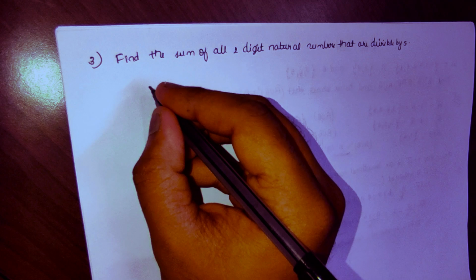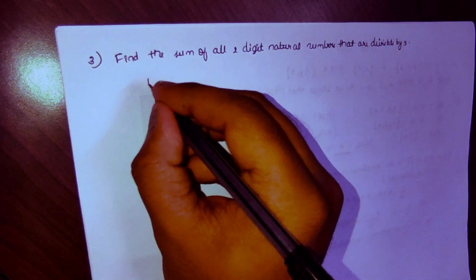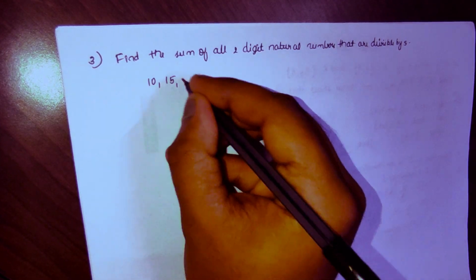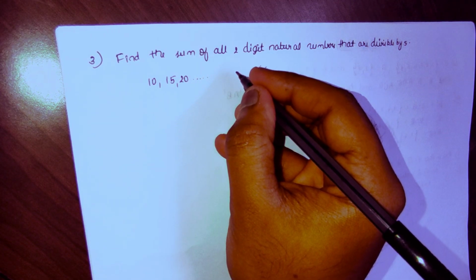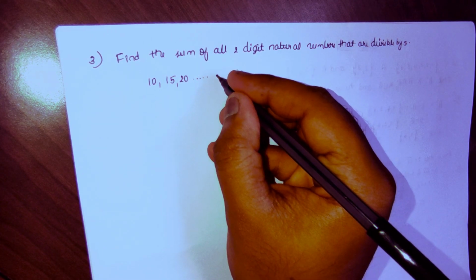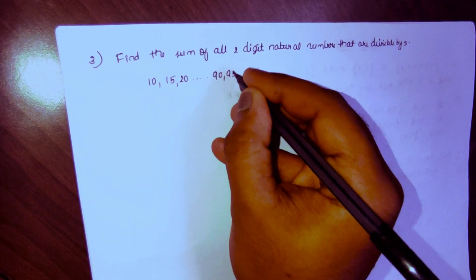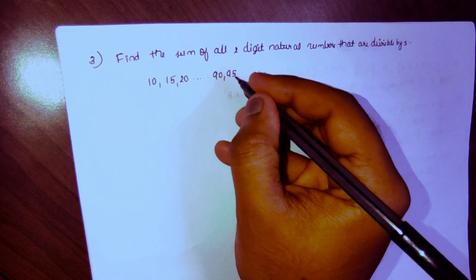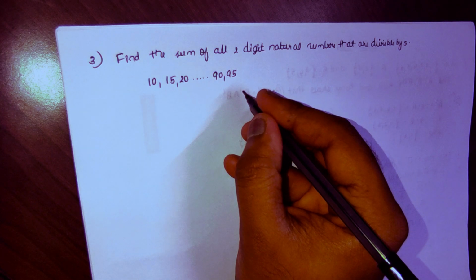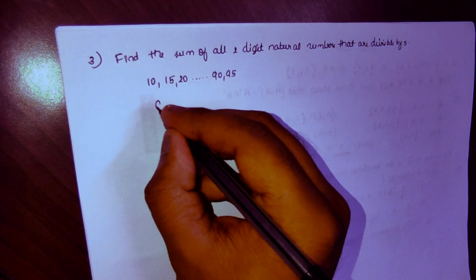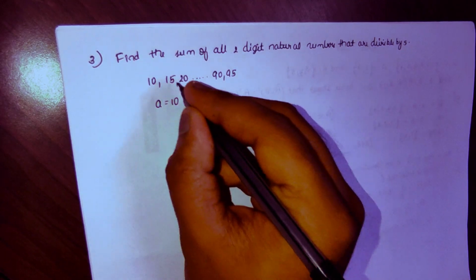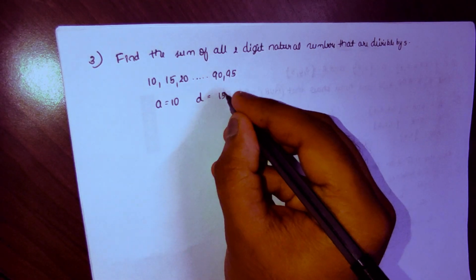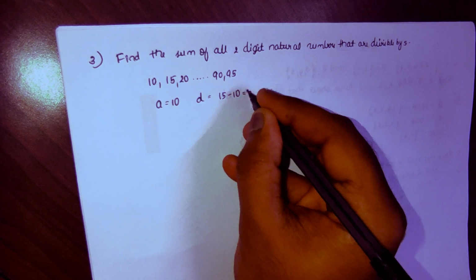We know that the 2-digit numbers divisible by 5 start from 10, 15, 20 and so on, and end at 90, 95. So by this we know that this forms an arithmetic progression with a equal to 10, the first term, and the common difference is 15 minus 10, that is equal to 5.